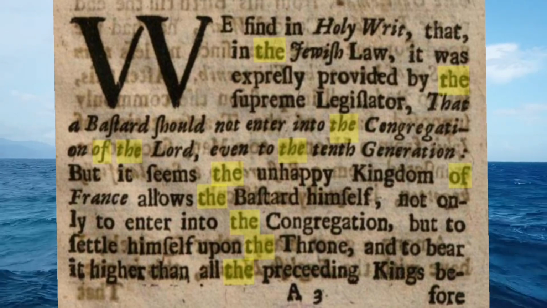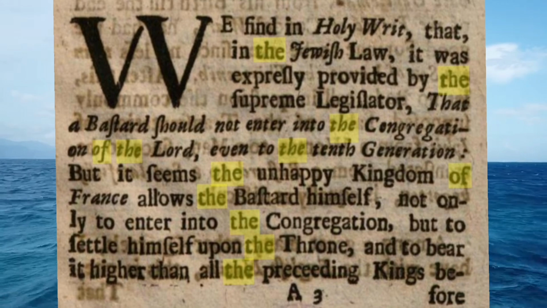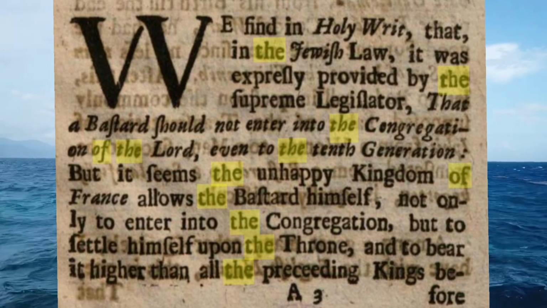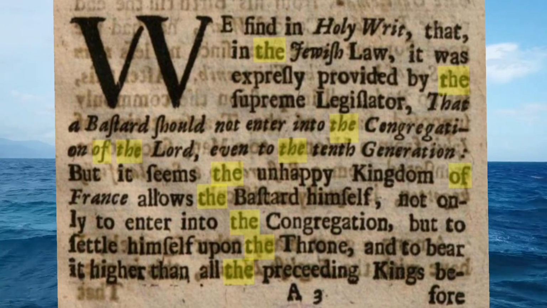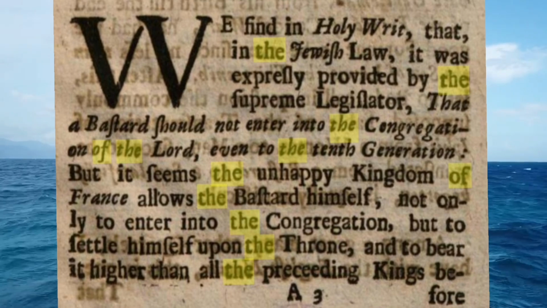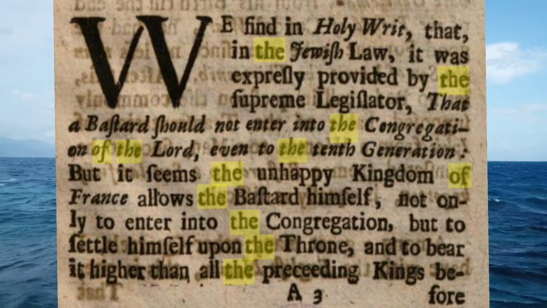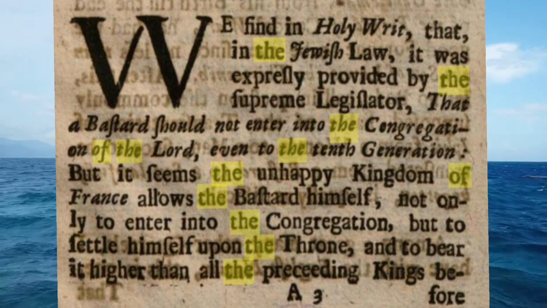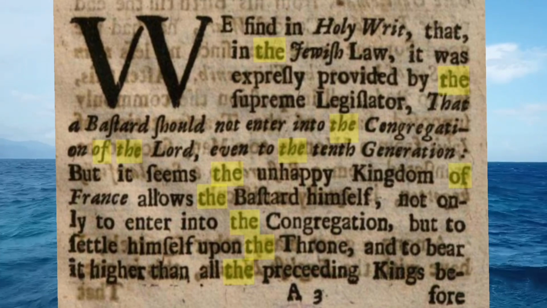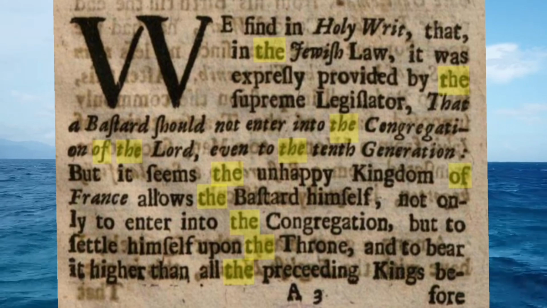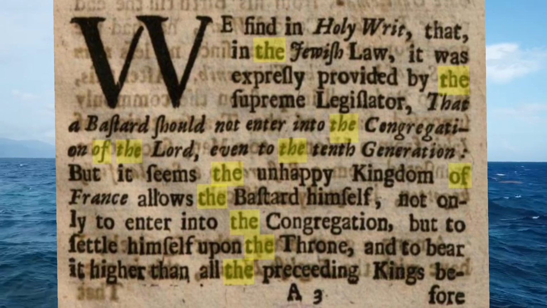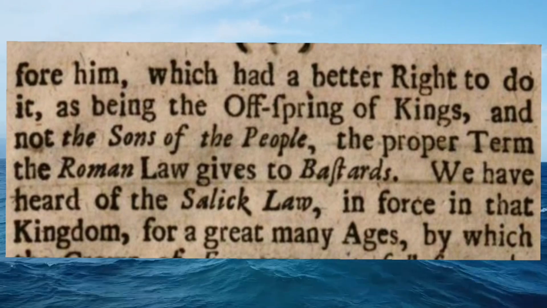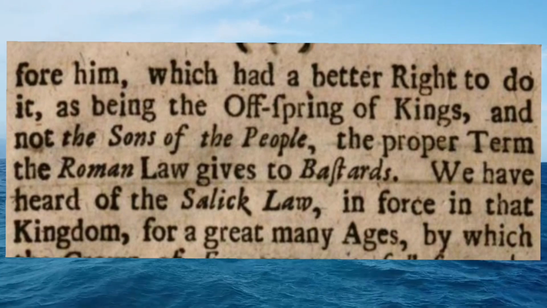It says, we find in Holy Writ that in the Jewish law, it was especially provided by the supreme legislator that a bastard should not enter into the congregation of the Lord, even to the 10th generation. But it seems the unhappy kingdom of France allowed the bastard himself not only to enter into the congregation, but to settle himself upon the throne and to bear it higher than all the preceding kings before him, which had a better right to do it as being the offspring of kings.